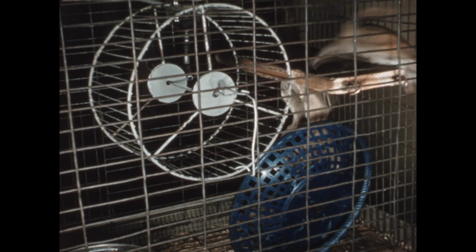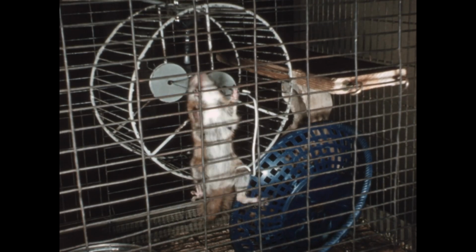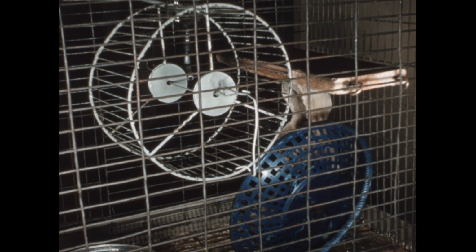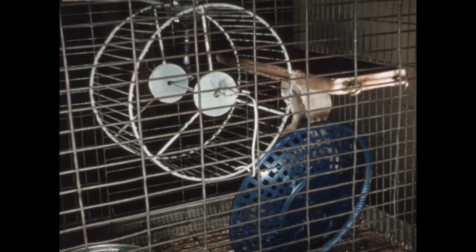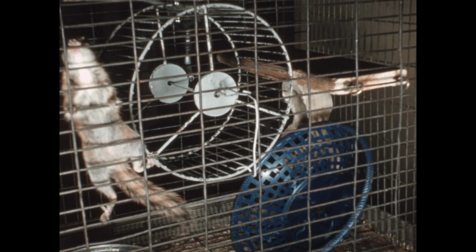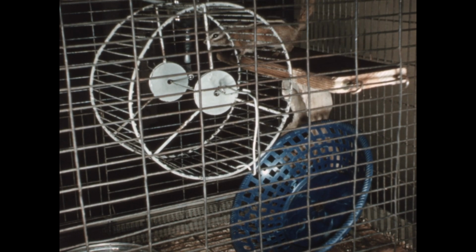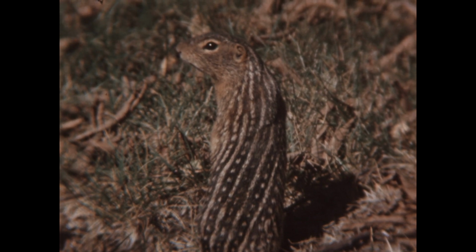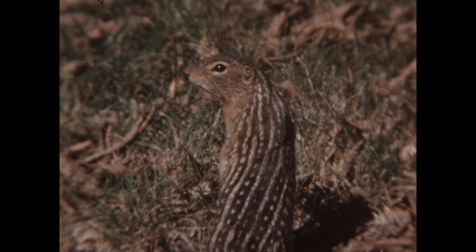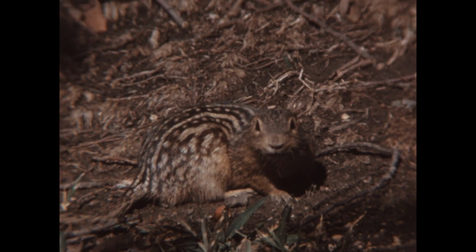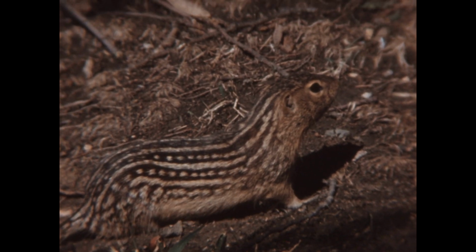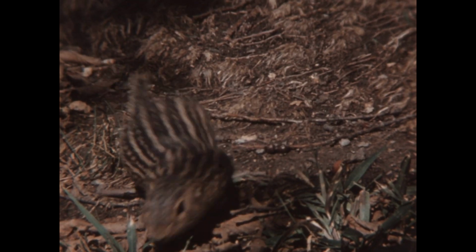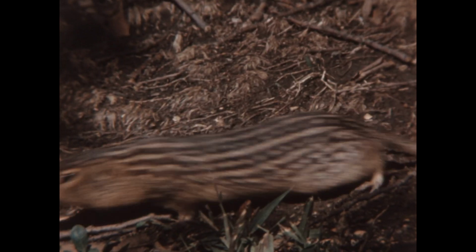And this one usually runs round and round in that exercise wheel, but the photographer's lights bothered him and he wouldn't do it. Of course, most of us know the little picket pin, or 13-lined ground squirrel, or gopher, of the Chicago area much better even. This is a cute little animal, a very curious one, which we see in our backyards if we live in the suburbs.